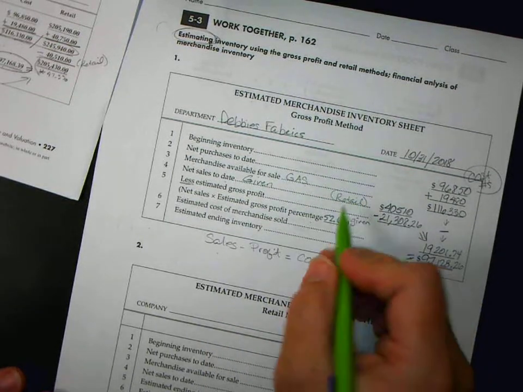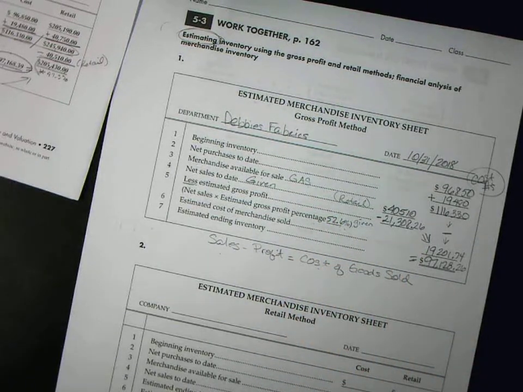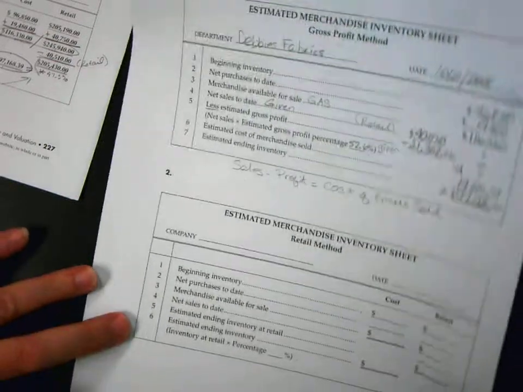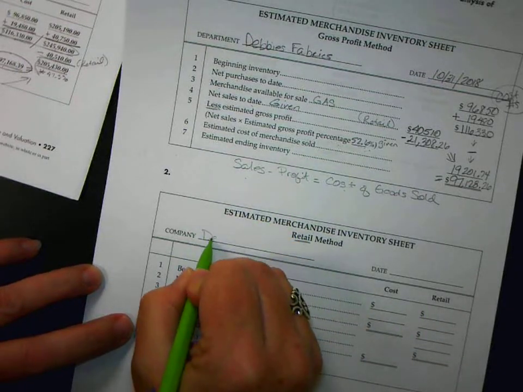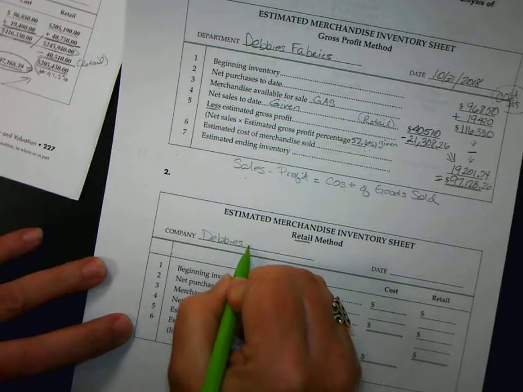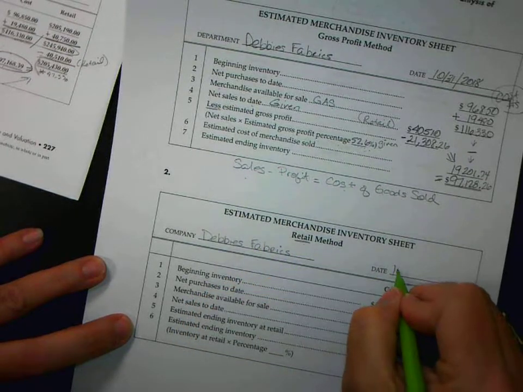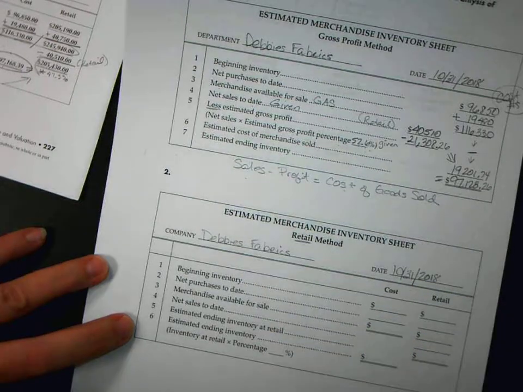Okay, and if you want to make a note, this will be given. It's also last year's actual percentage. All right, again, next method, retail method, still estimated, still the same company. Again, companies can choose, depends on what numbers they have easily.